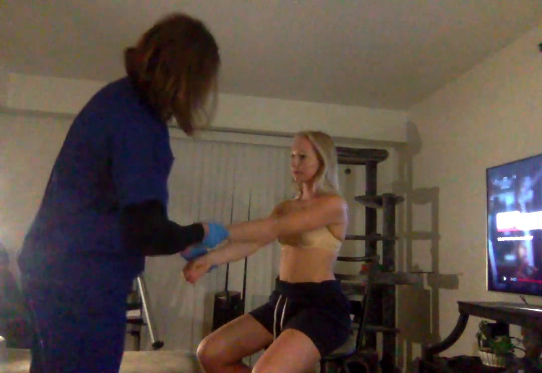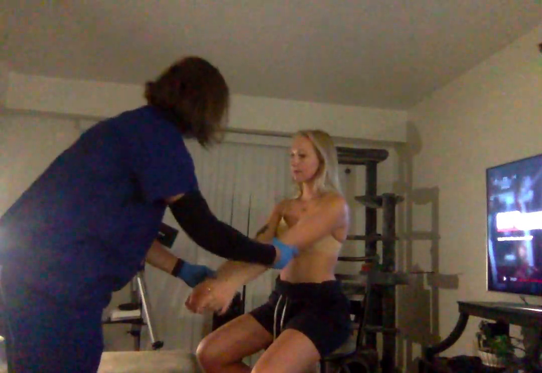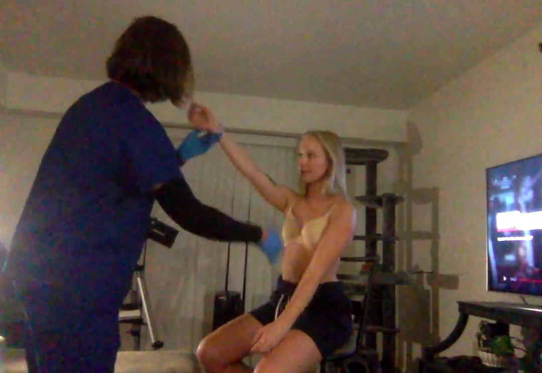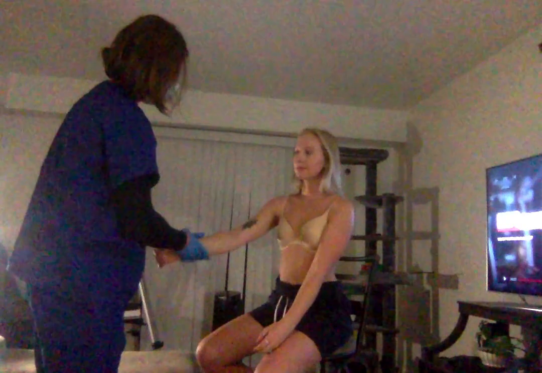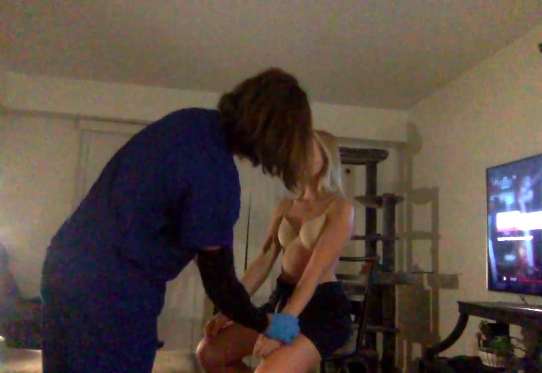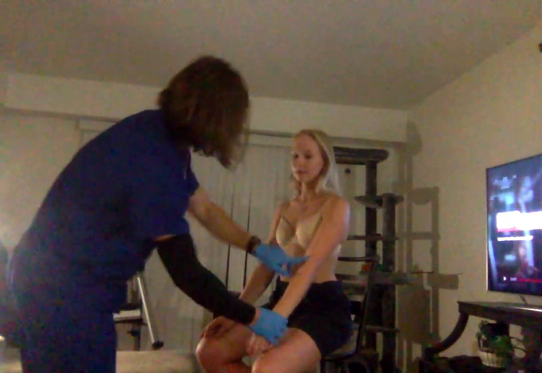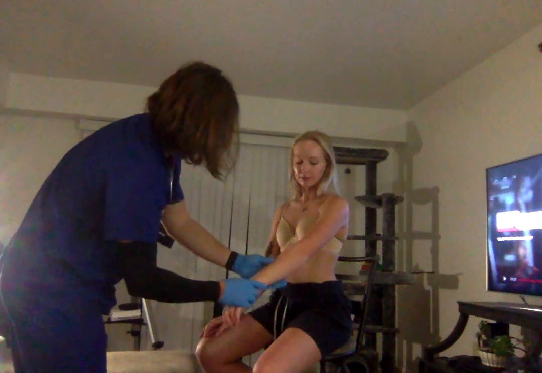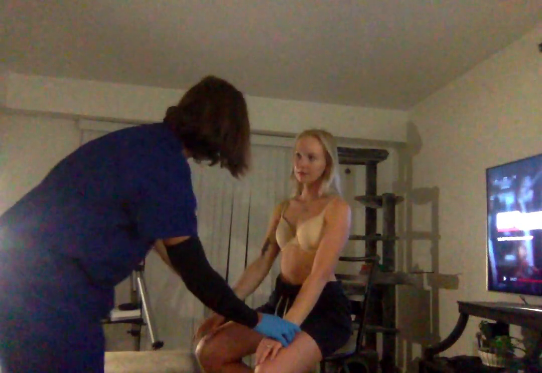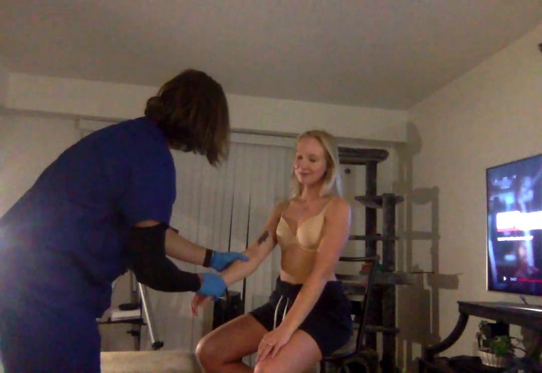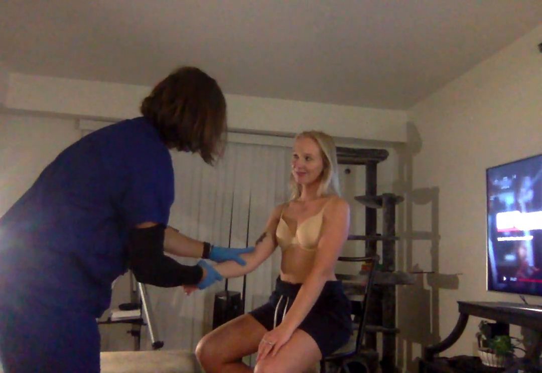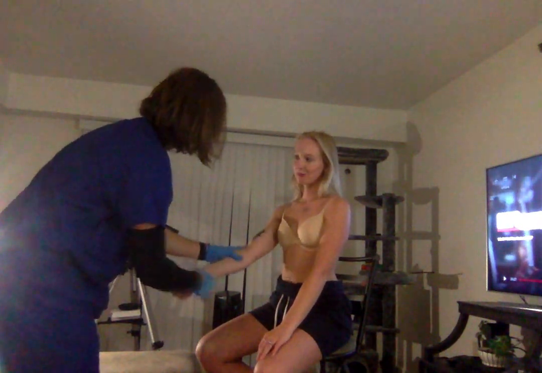I'm not noting any redness or inflammation on either arm. I don't see any open lesions. There are primary lesions. They seem to be distributed evenly on both arms. There is a secondary lesion. She has a tattoo on her upper right extremity.